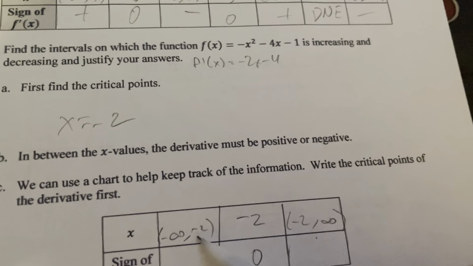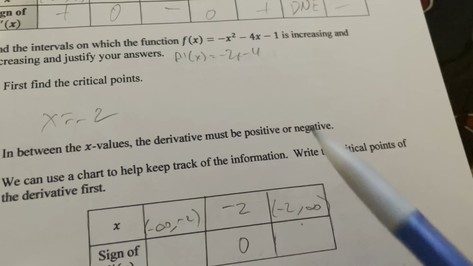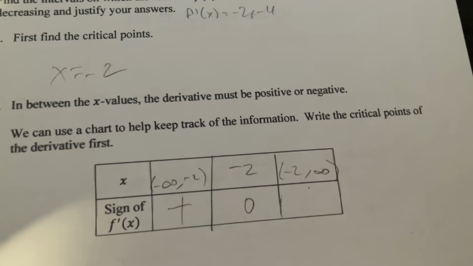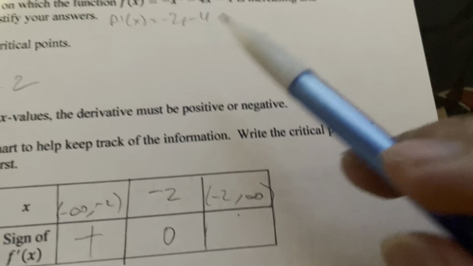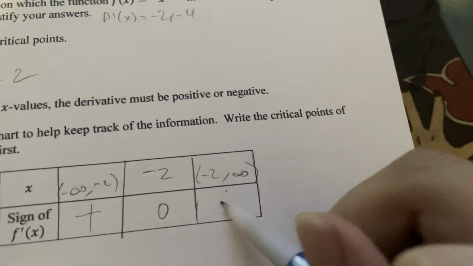So for this, we'll use negative 3. Negative 3 gives positive 6 minus 4, which is positive 2. So since it's a positive 2, we know that the sign of f prime of x is positive. And right here, we'll do 0. Plug in 0, it's a negative 4. So since that's a negative number, here's a negative.